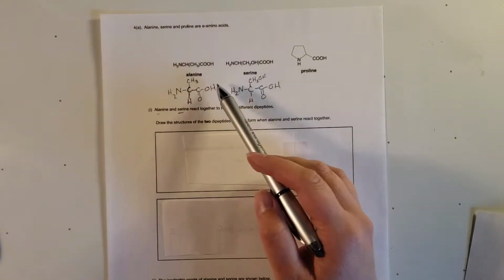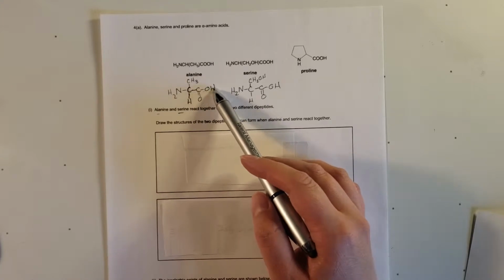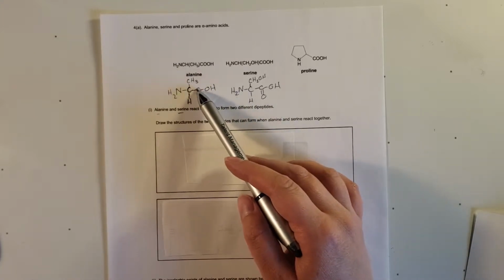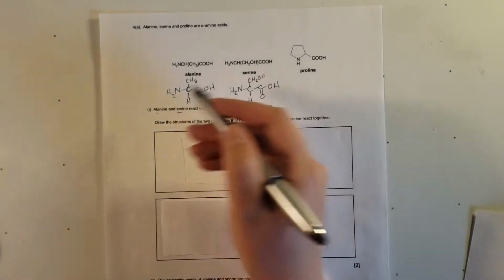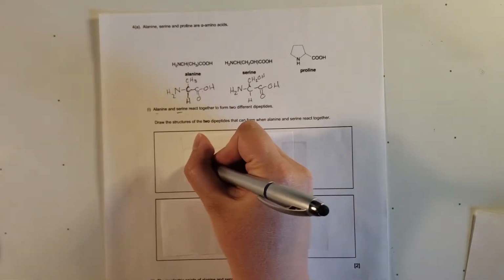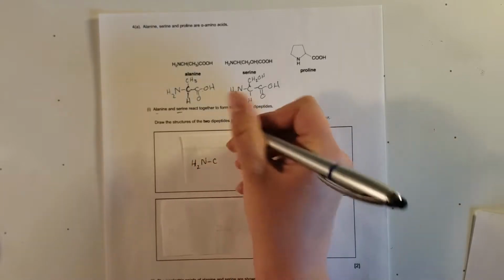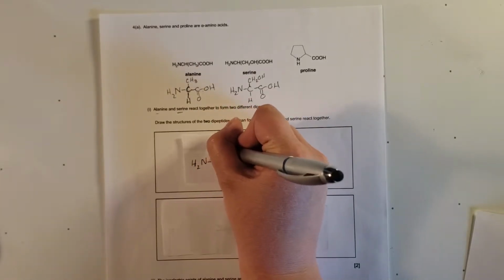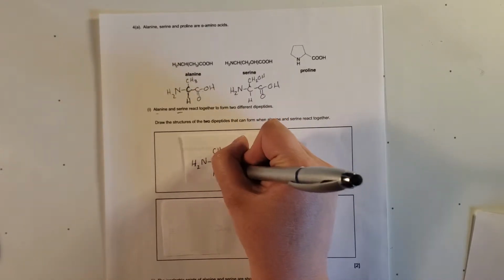So let's start first off, if that OH group is leaving, and we're going to have the linkage between that carbon and this nitrogen, and draw the structure. So we have our H2N, C with the CH3, hydrogen down below, carbon double bond to oxygen.